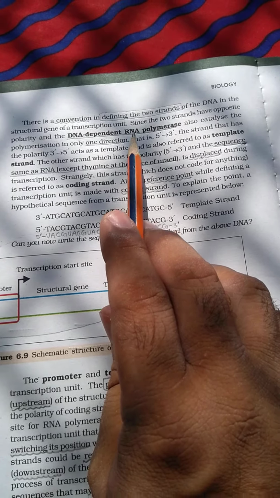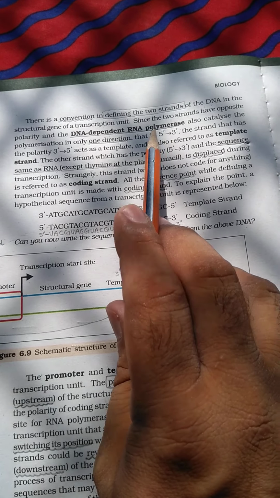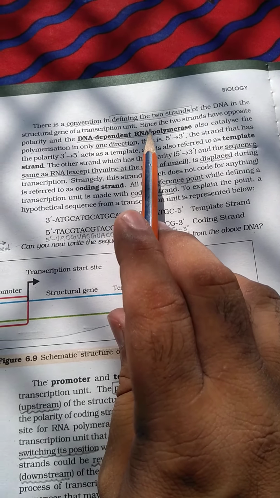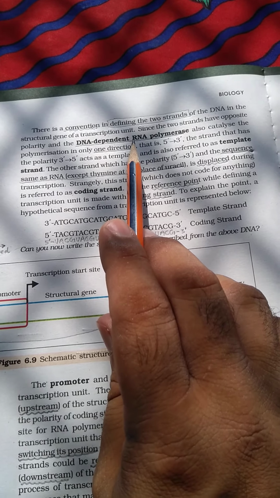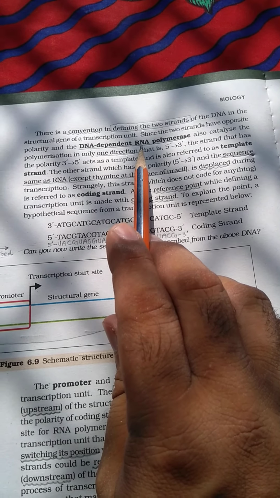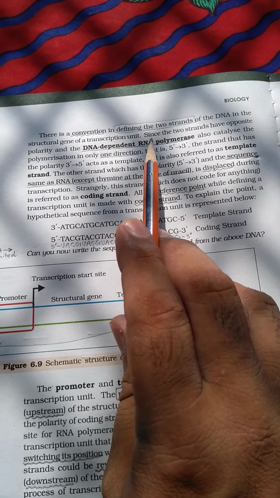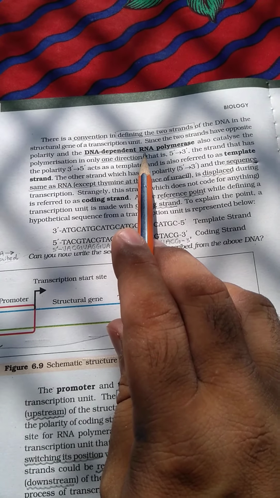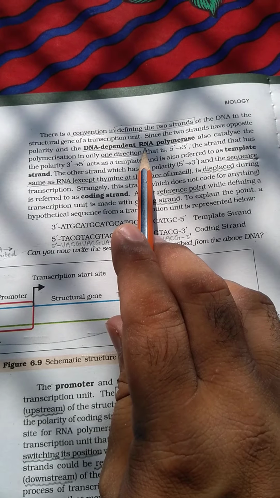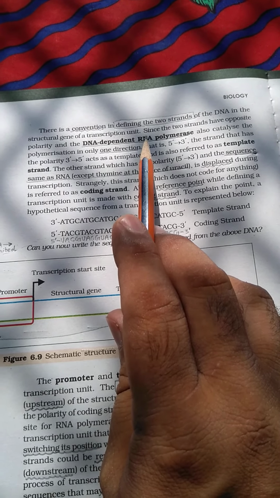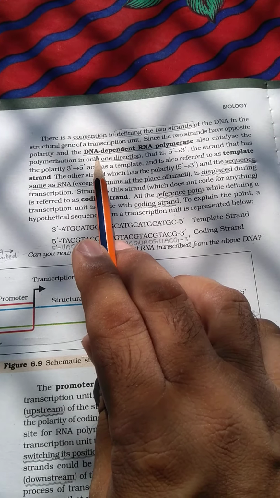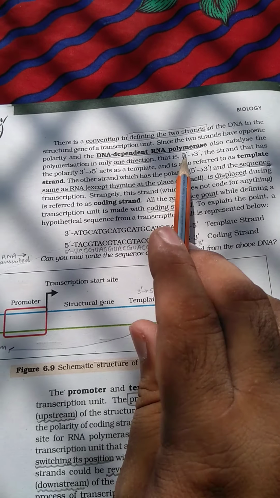Why is it called RNA polymerase? It polymerizes the ribonucleotides and forms an RNA strand. So there is polymerization of the ribonucleotides to form a single-stranded RNA molecule by using one strand of DNA as a template. Hence it is so called.